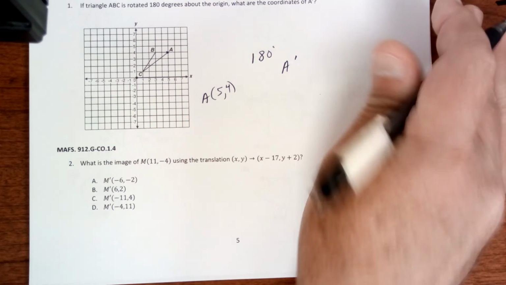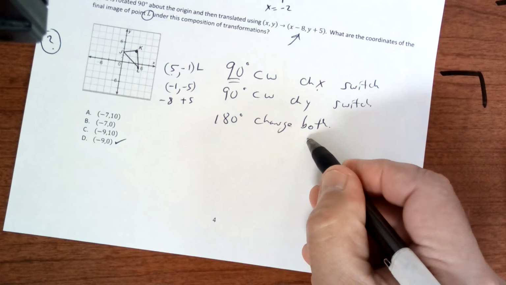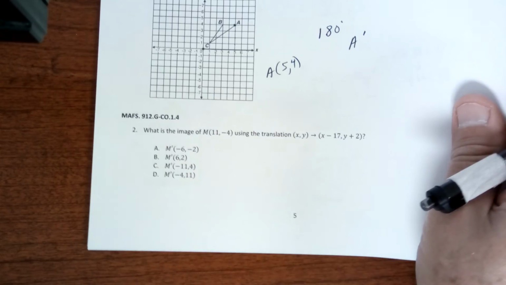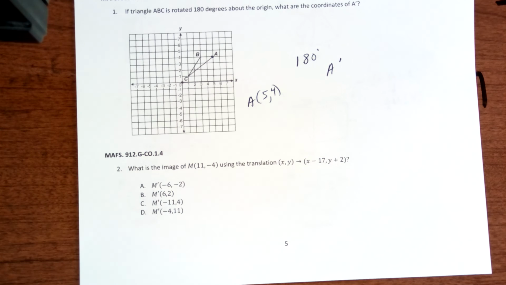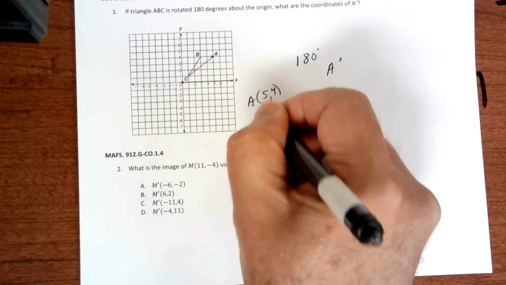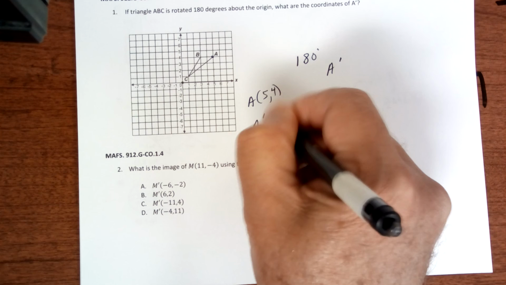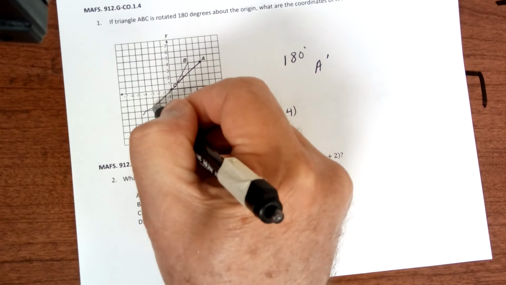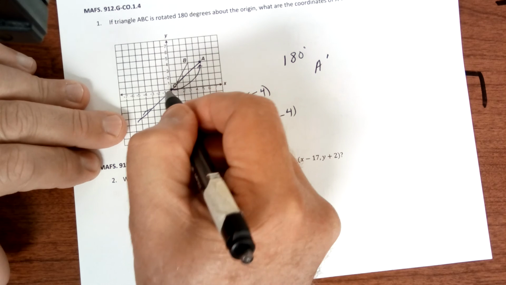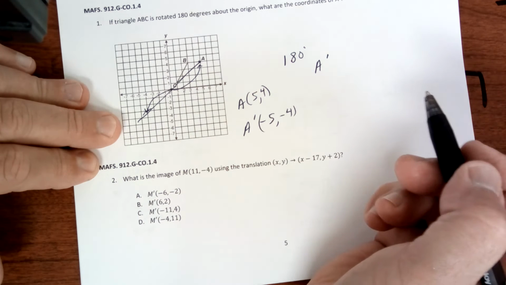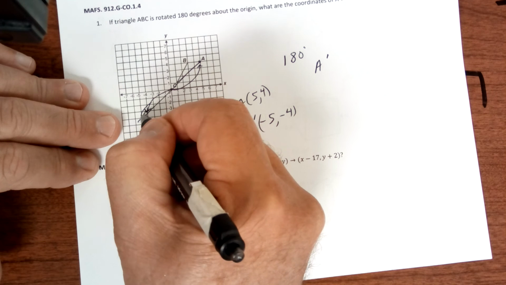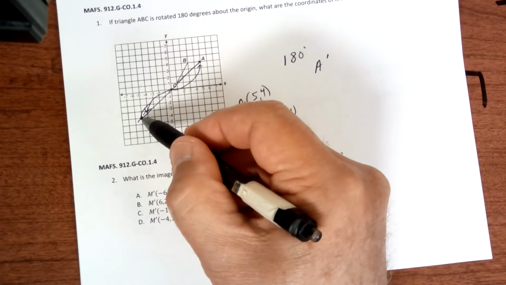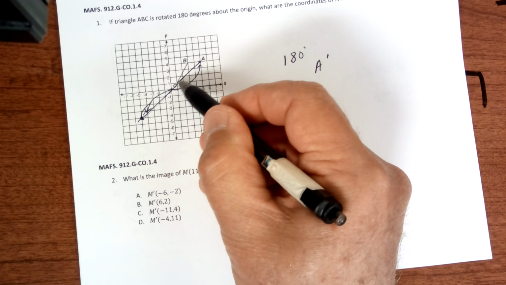Now let's go back to the rotation rules. Again, you're going to have to memorize these. For the 180, you have to change both. So if you change both of these, it's going to be -5 and -4. In other words, if you're going about the origin, it's going to be somewhere over here. The same distance from here would be the same distance over here. It's actually -5, so it should be right here. You can count along this line and count along that line, and they should be equal.